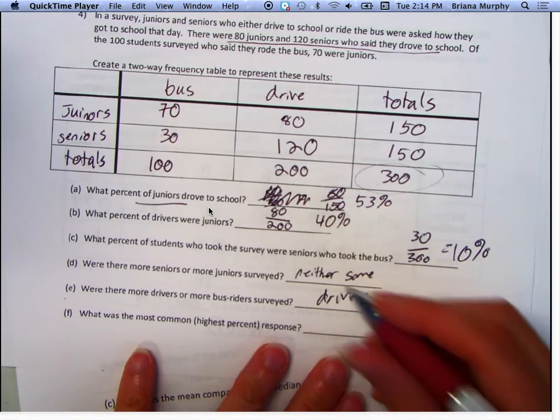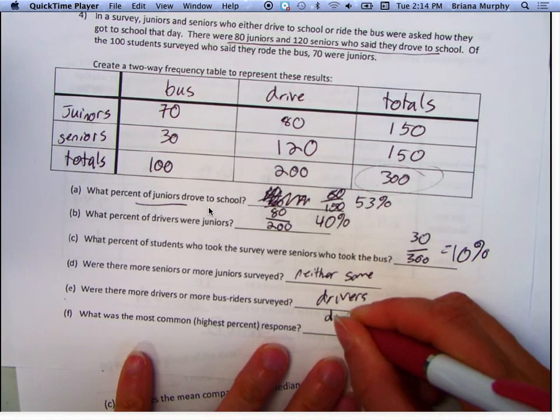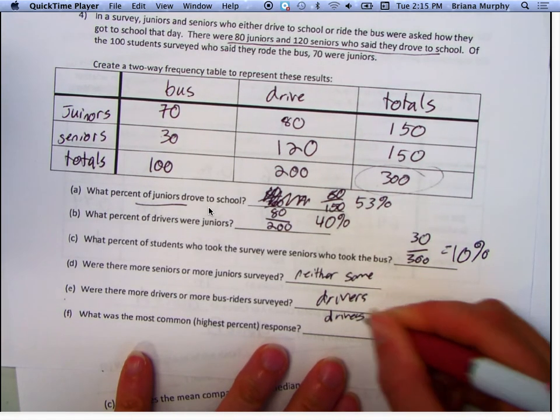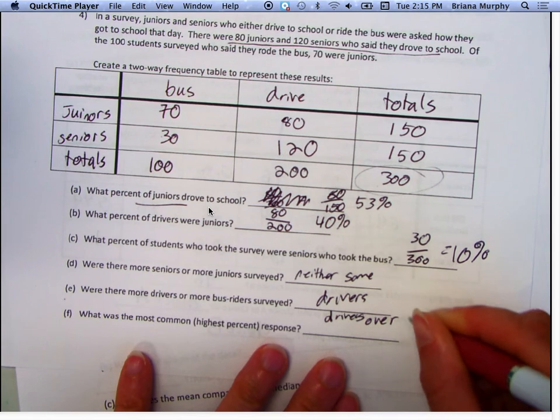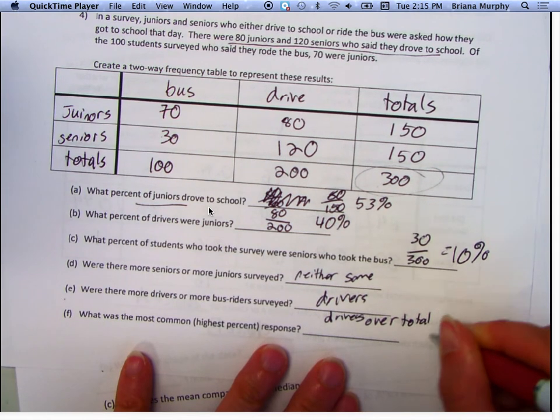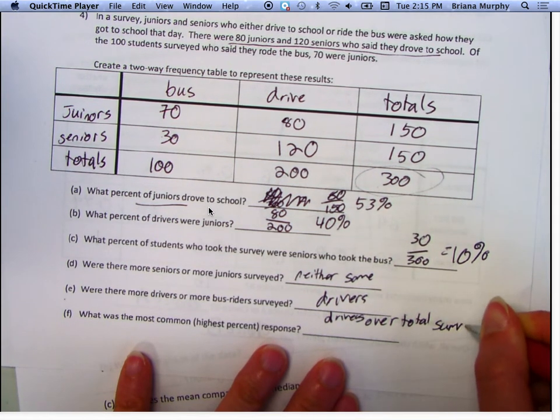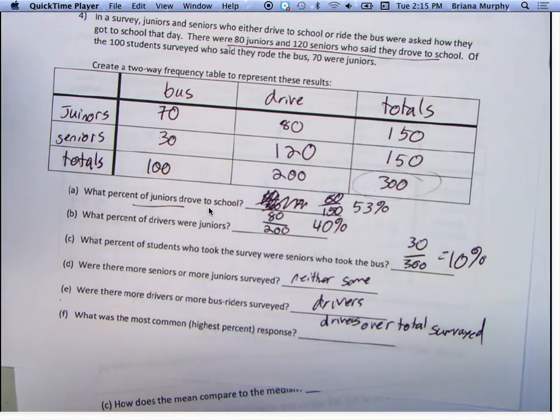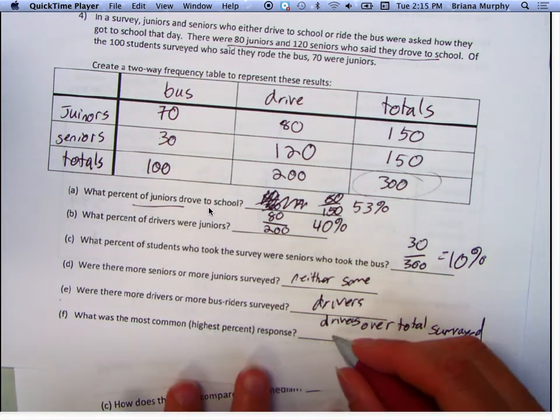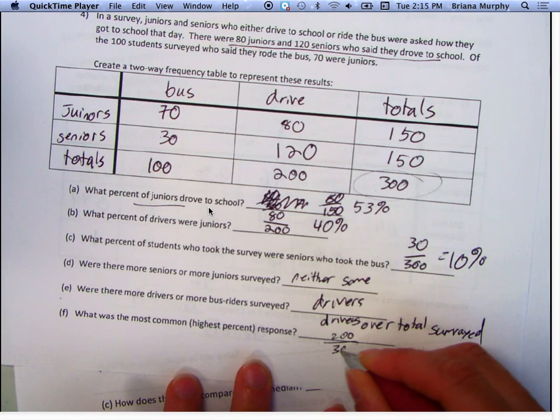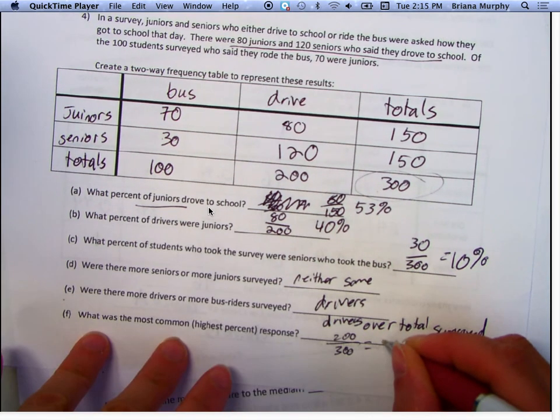So it would be drivers over total surveyed. So are we gonna just use the biggest numbers over the total? Yeah. 66%. Would be 200 over 300, which would give me 67%.